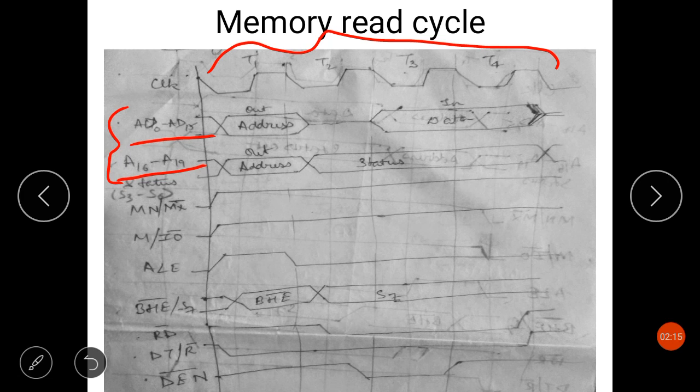As you can see here, I have drawn the lines in this way because, depending upon the address, the value of A0 to A15 can be anything. So I have drawn it like this, showing whether it is high or low depending upon the address. Similarly, the lines A16 to A19 have been drawn in this way, showing that anything can be the status of A16 to A19 depending upon the address.